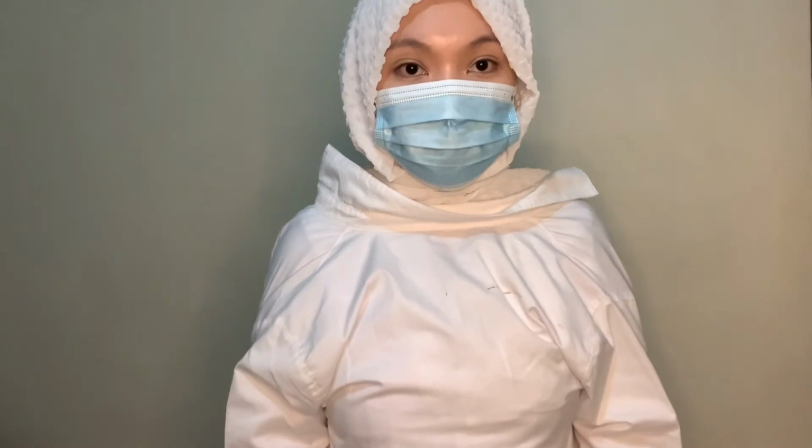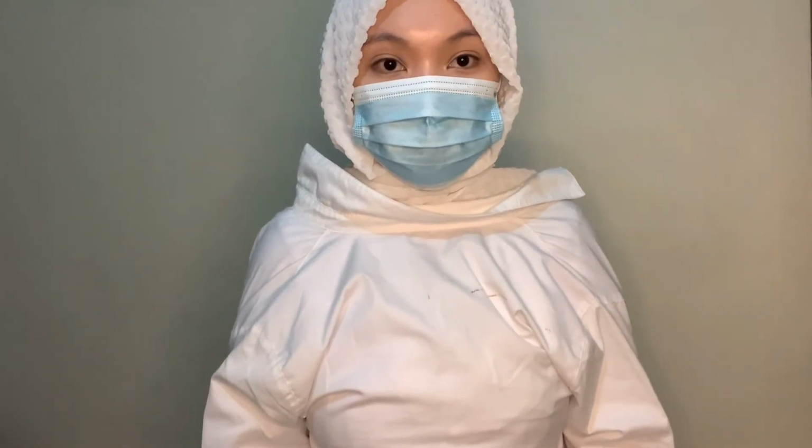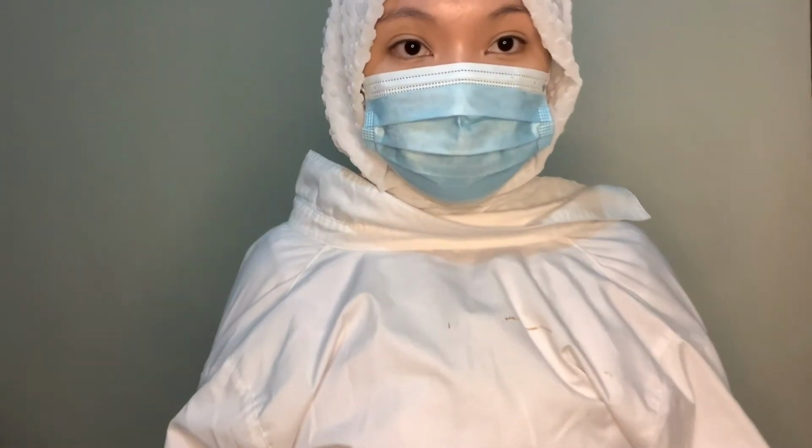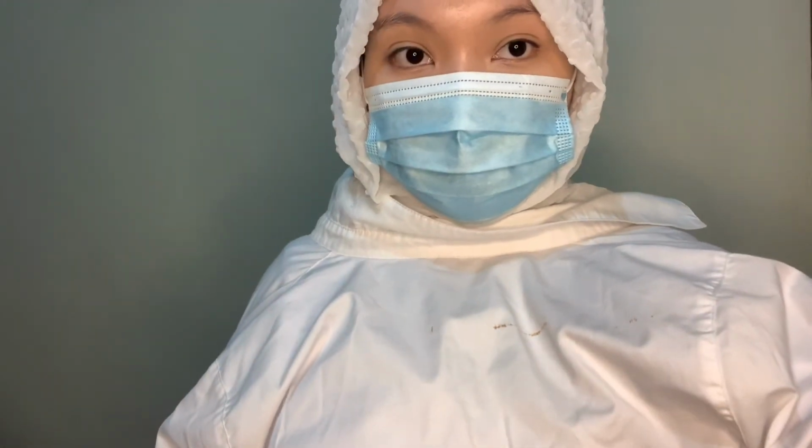And if your PPE becomes dirty, you must change it to prevent cross-contamination. Record all data and make appointment for a return home visit.